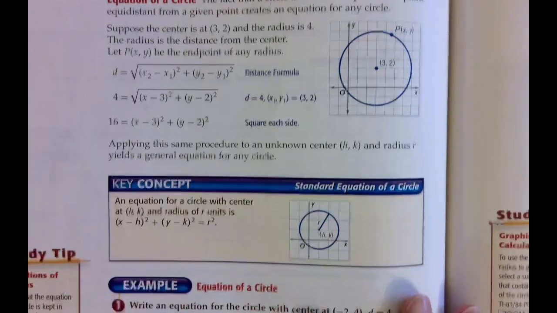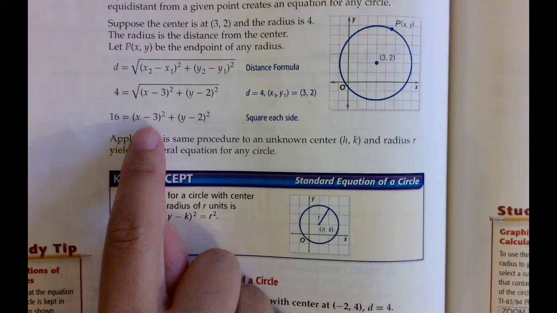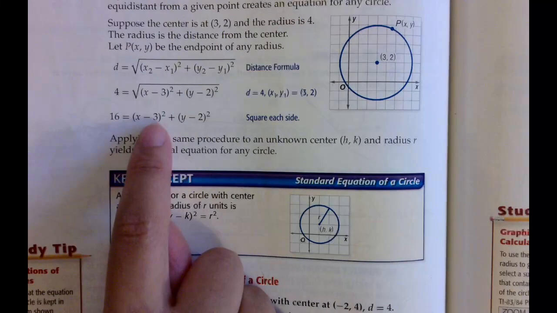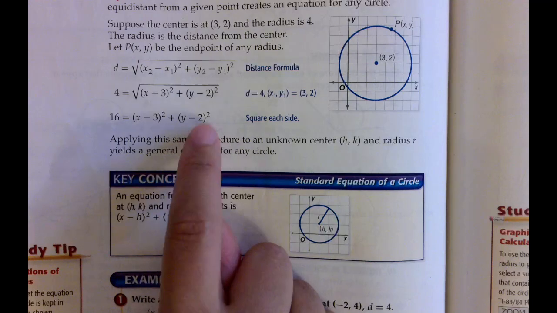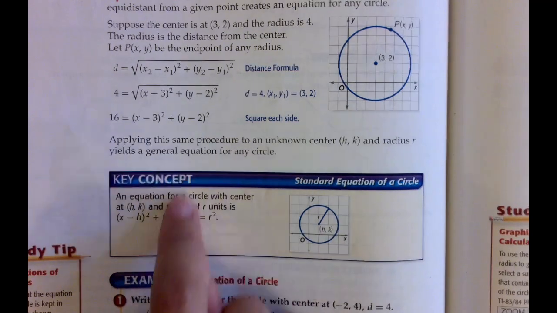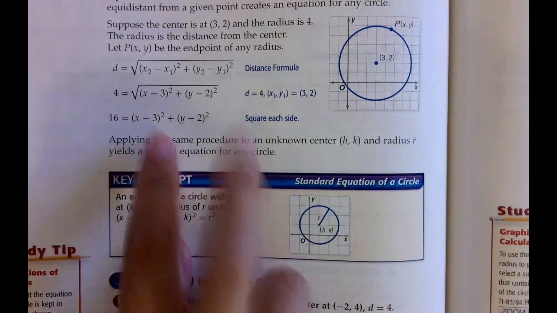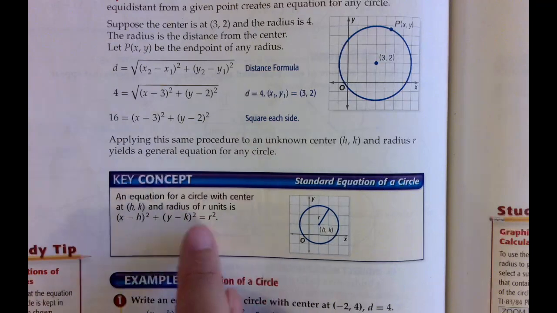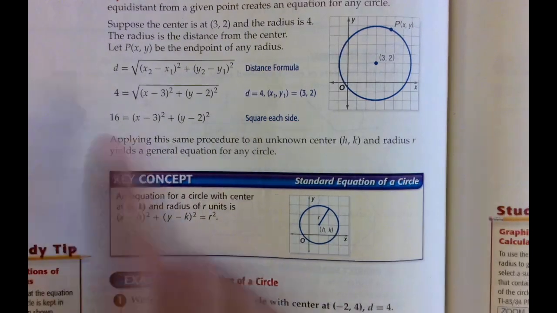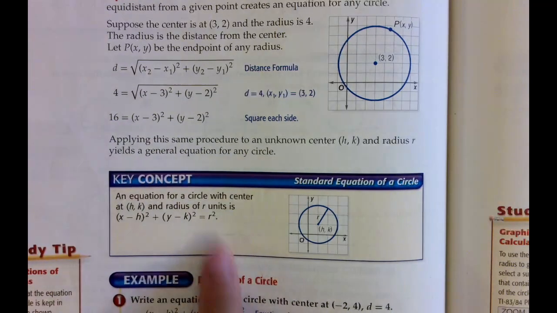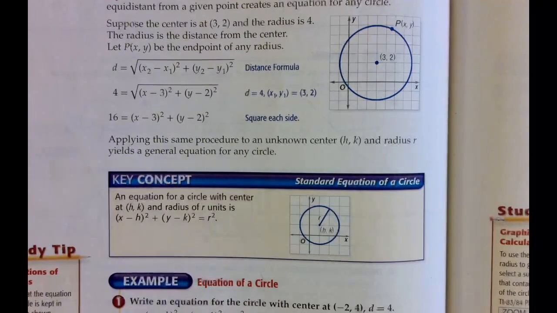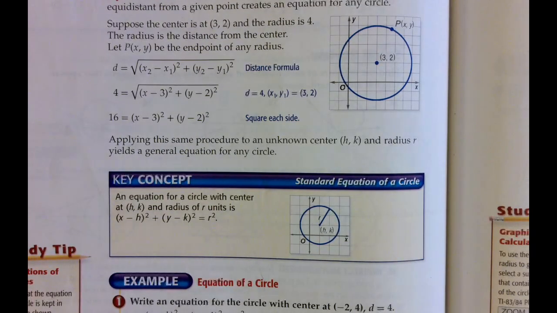What we notice is that (x minus the x value of our center, which we know as h) squared, plus (y minus the y value of our center, which we know as k) squared, equals our radius squared, which in this case was 4 squared, and 4 squared is 16. And so that is how we get our standard equation of a circle, okay?